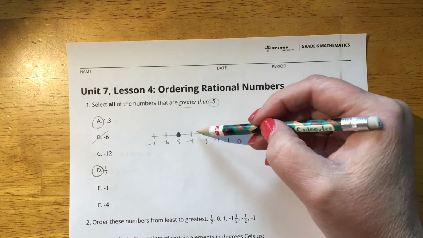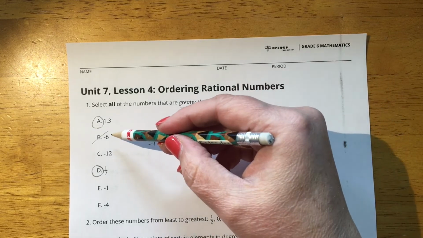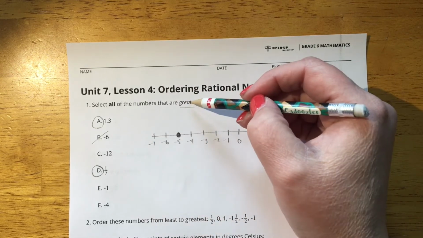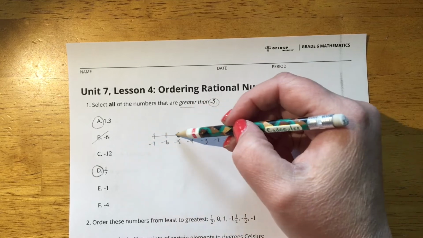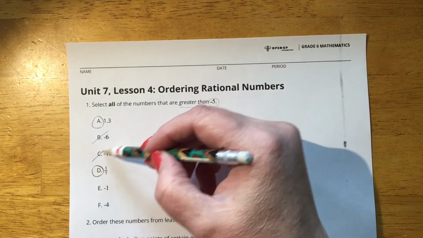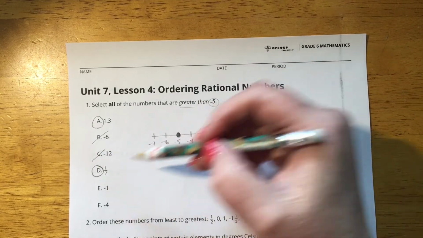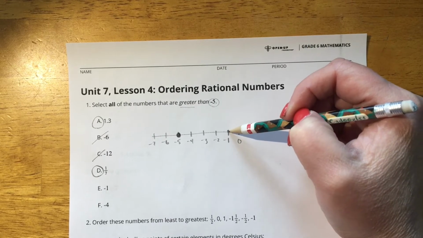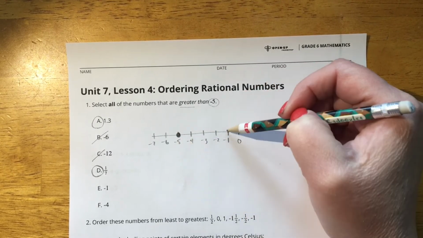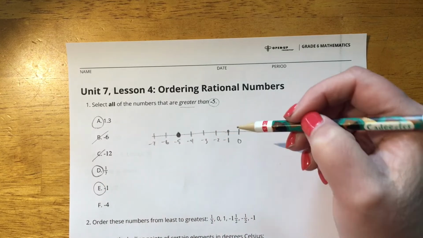-12. Well, -12 isn't even on my number line. It's clear over here. So can that be greater than -5? Absolutely not. That is way too small. So that one's out as well. How about -1? -1's right here. That is to the right of -5. So that is also a yes.